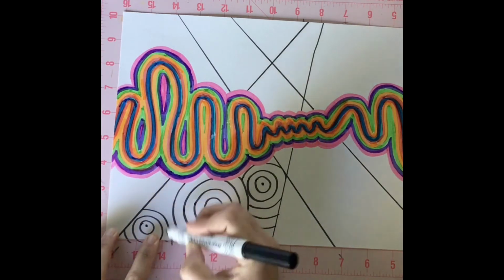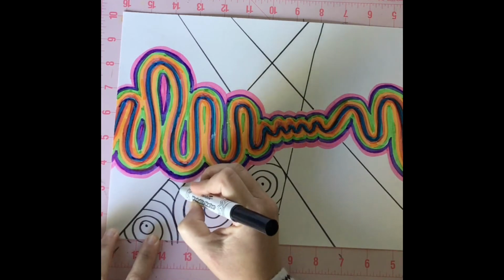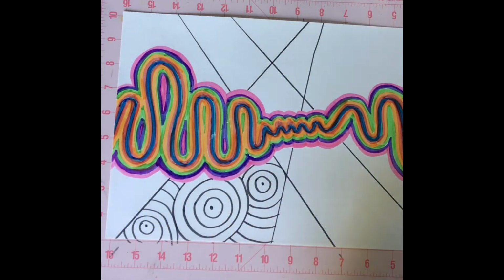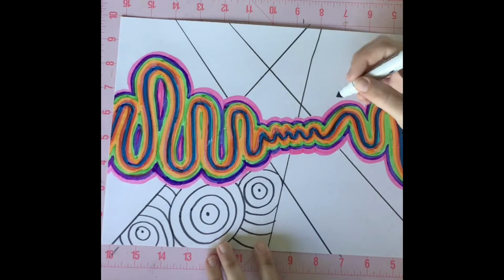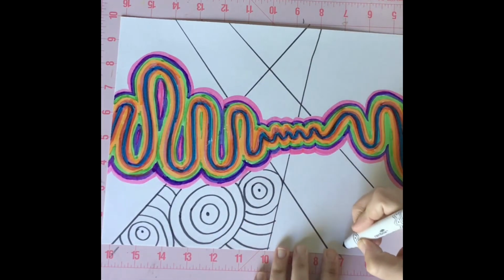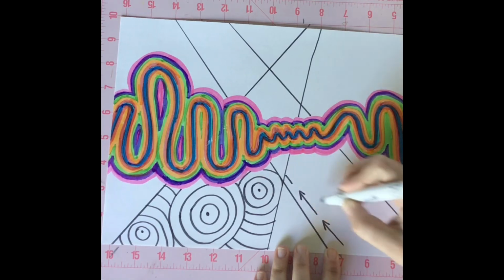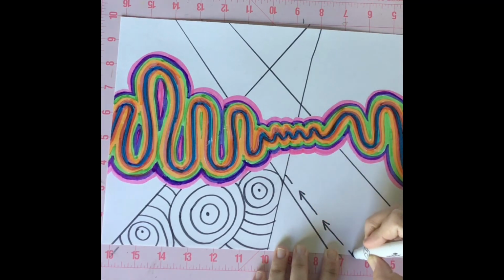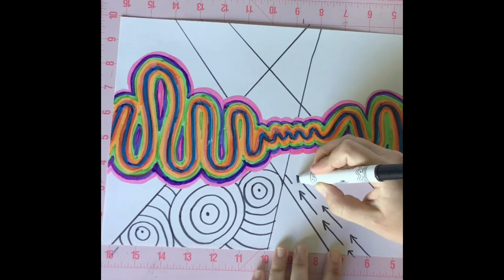Okay. I'm going to do the same thing here. As soon as my line hits the line next to it, it's just going to stop and then fill in the space around. So there we have it. 3 sets of concentric circles. Now what's next? I think I'll do some fun arrows. I'm trying to line them up nicely with the same amount of space between the arrows on the sides.